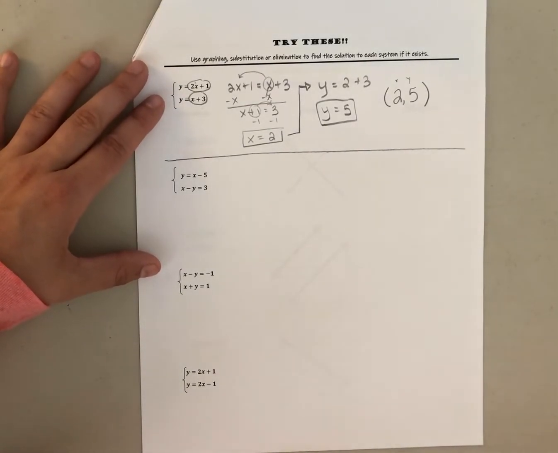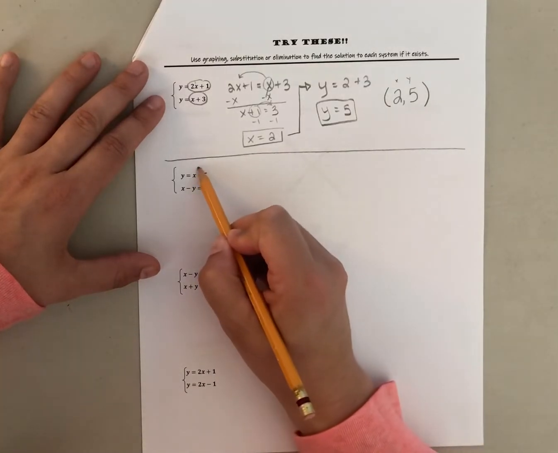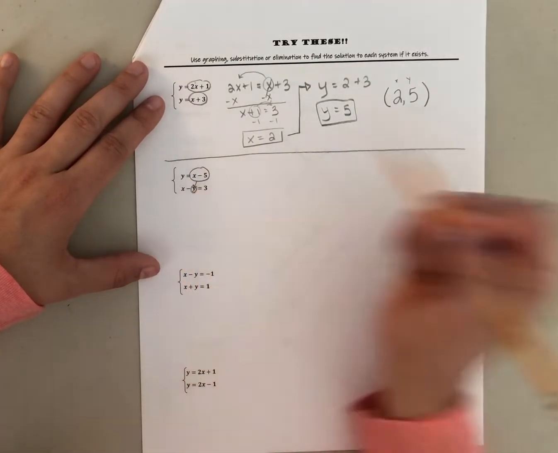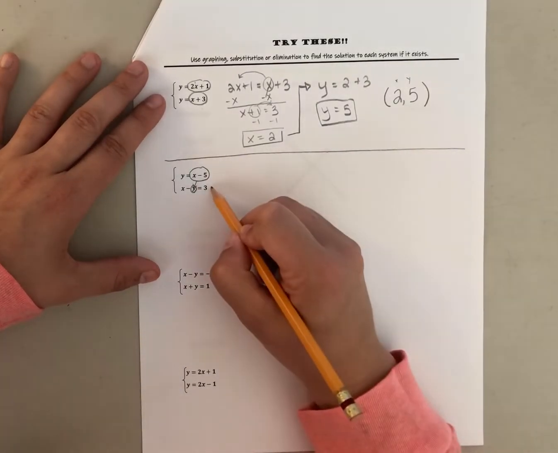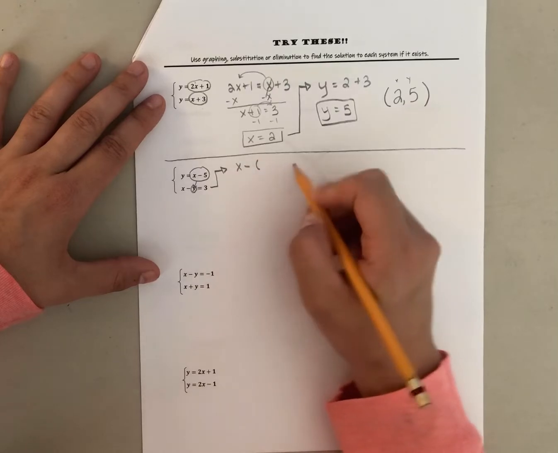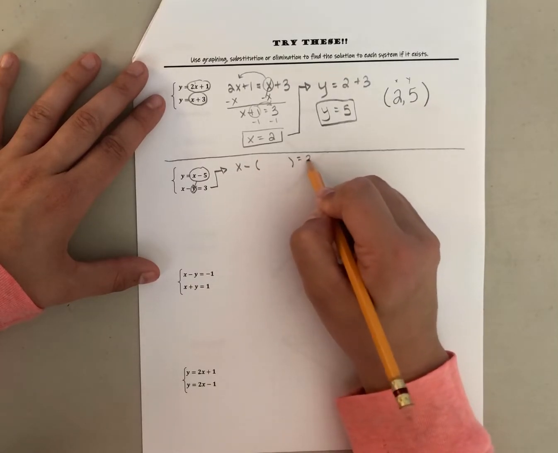Let's look at the next one. We have y equals x minus 5, and then we've got an equation that does not have a variable alone, and it's x minus y equals 3. Even though I love elimination, I'm going to go substitution here again. I have y alone in this equation, so I can take all that stuff and plug it in for y right here. So I'm going to rewrite that equation as x minus what used to be a y equals 3.